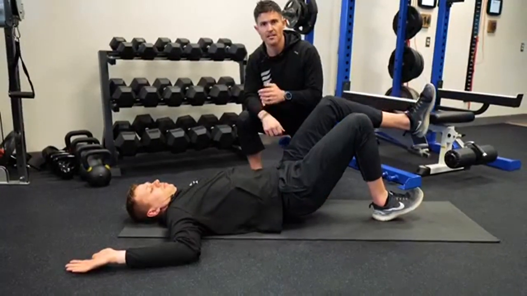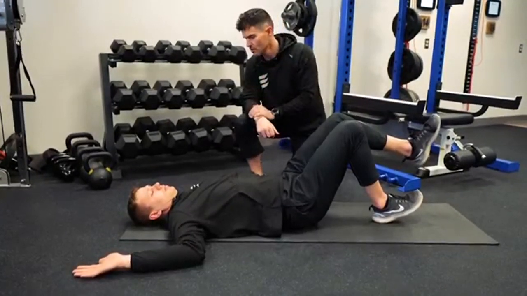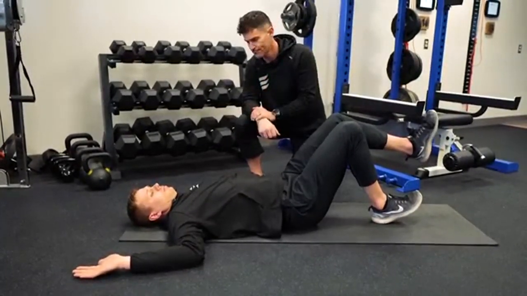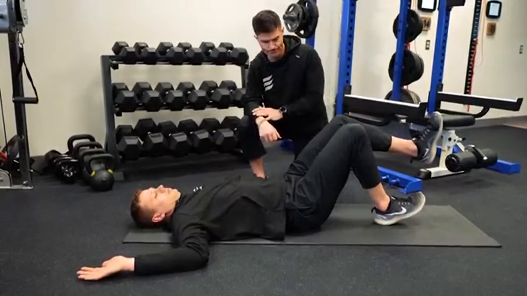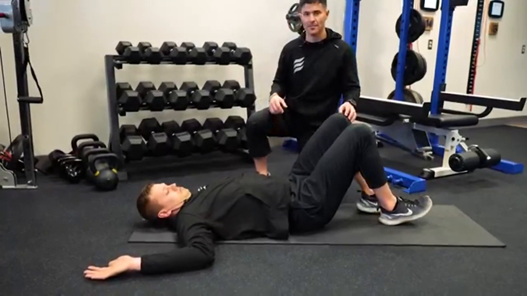As you do this, breathing in, look down towards your hips. As you push down, push away almost through your heel, almost like you're pushing your foot down, almost like you're going back into extension. Now, if we switch out to the left side, we'll start talking about the opposite hemisphere.